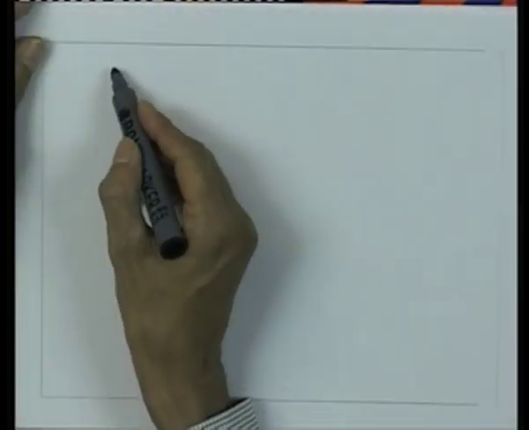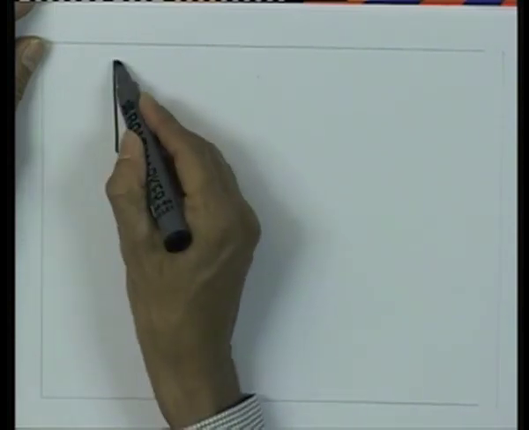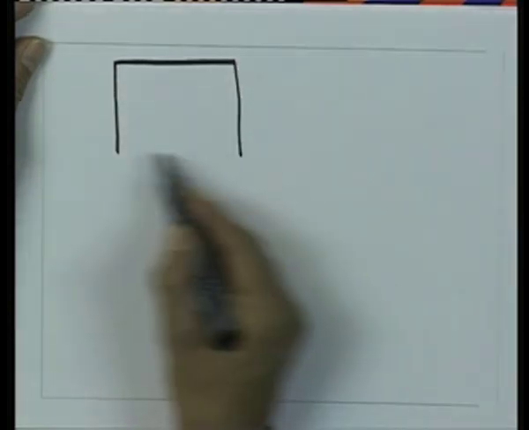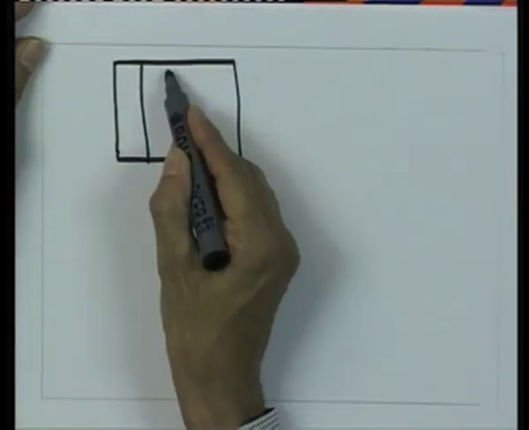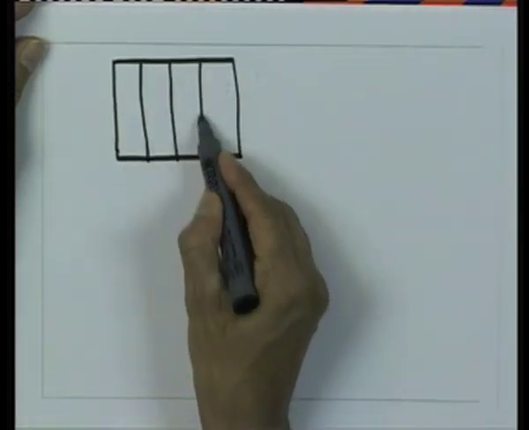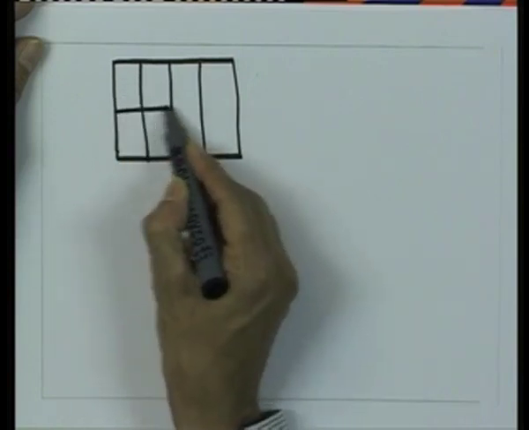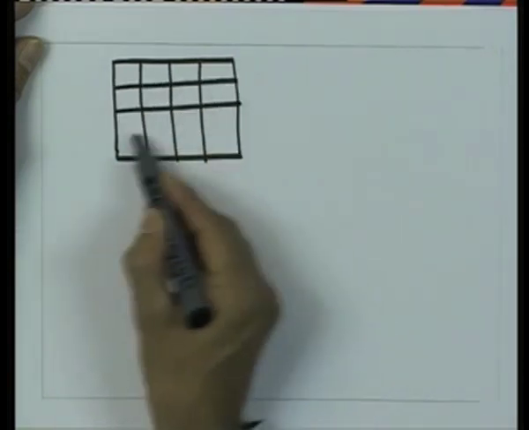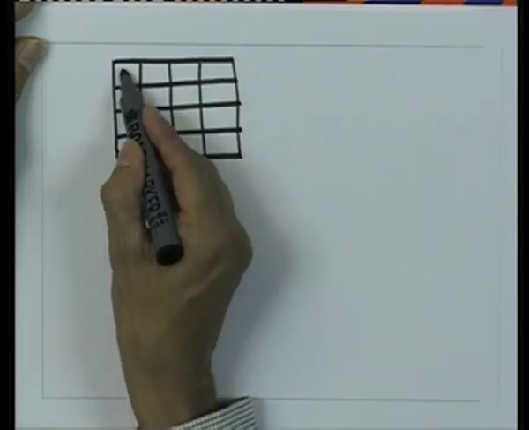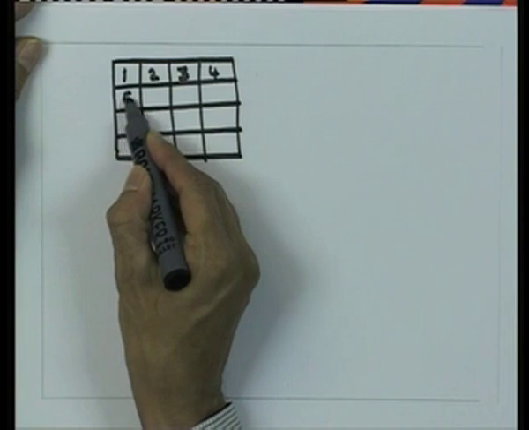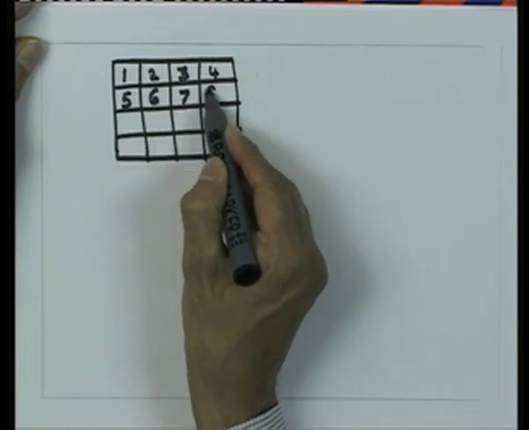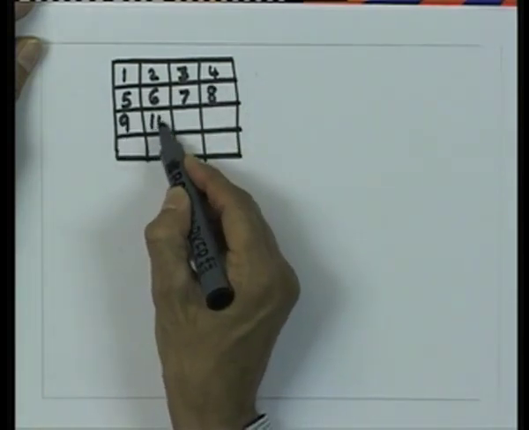Let me take a simple example. Suppose I have a graphical grid which is 4 by 4, given like this. And I number them from 1 to 16.